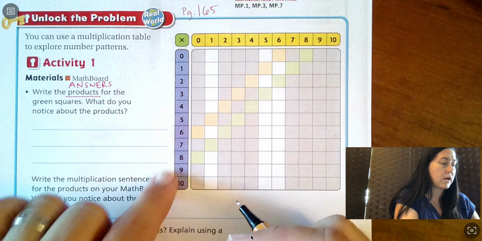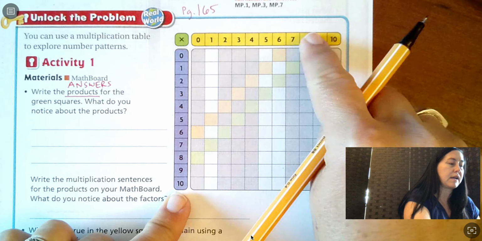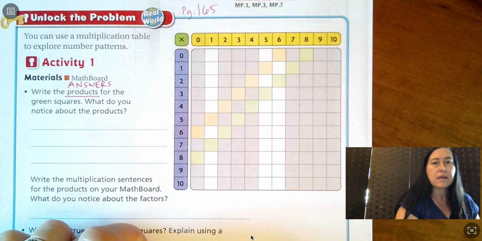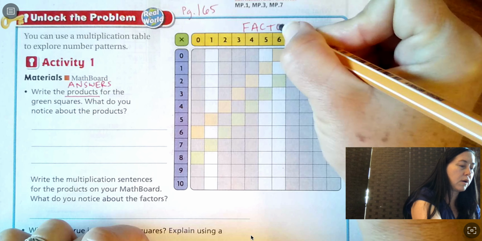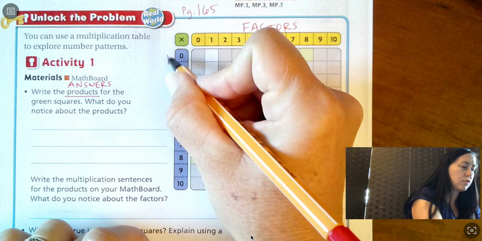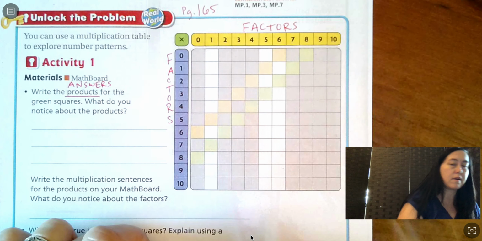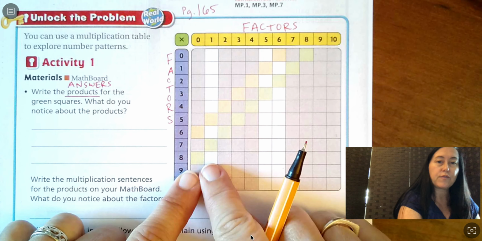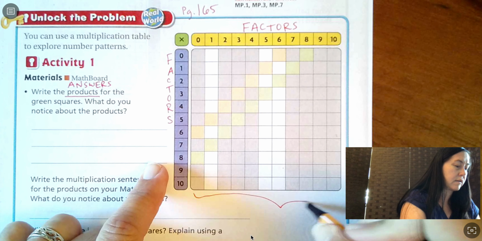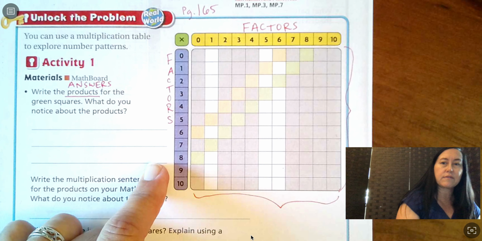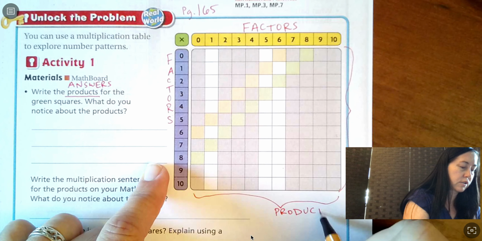Now the way this chart works is the numbers on the up and down and the numbers on the left to right, this column and this row, these are factors. These are the numbers we are multiplying together. So go ahead and write factors, just so you remember that that's what they're called. And we're going to fill in the green products. Everything on the inside of these squares, these are called the products, the answers to the multiplication problem.